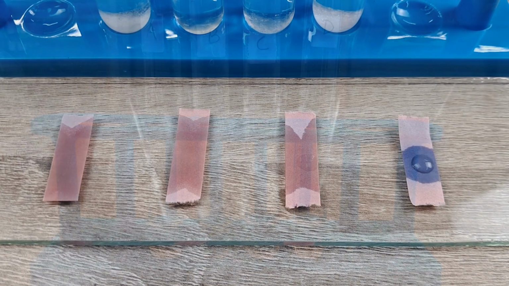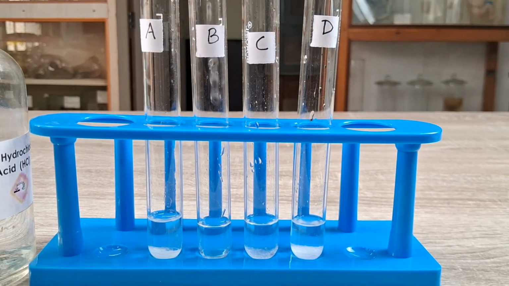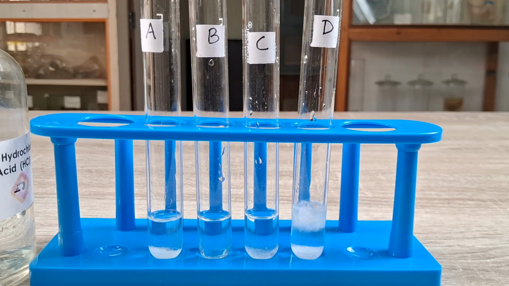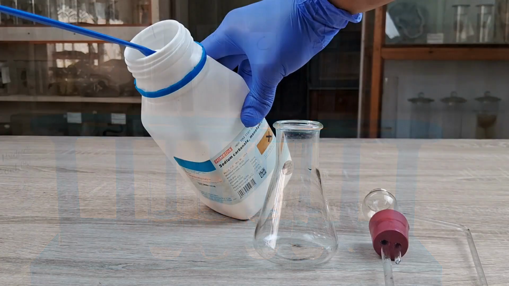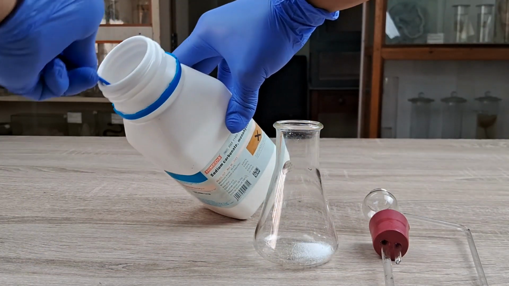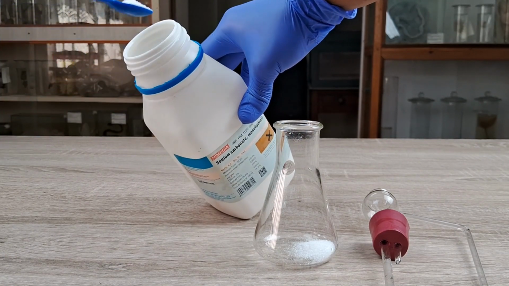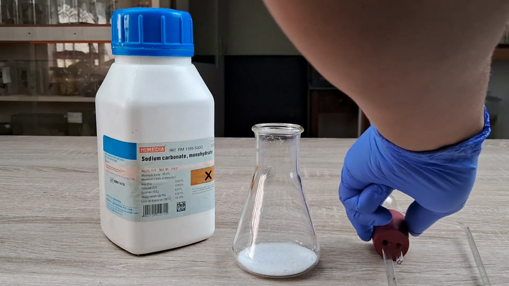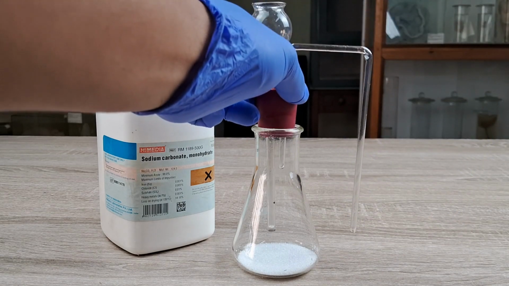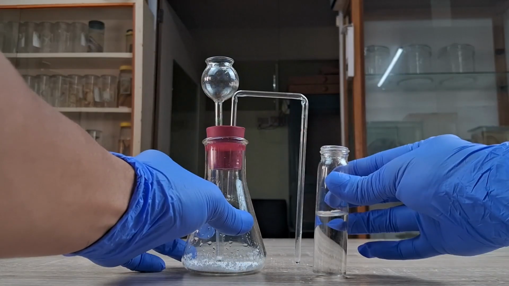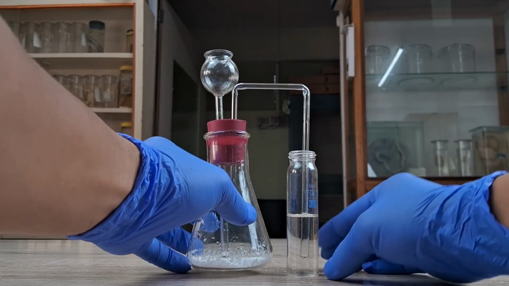Next, add a few ml of dilute hydrochloric acid to each test tube. Record which tube produced an effervescent reaction, releasing gas bubbles. Perform the lime water test with the sample that produced an effervescent reaction. To do this test, take 2 to 4 spatulas full of the sample in a 100 ml Erlenmeyer flask or a large size test tube. Cover the mouth of the flask or the tube using the rubber cork pre-inserted with a thistle funnel and a delivery tube. Immerse the free end of the delivery tube into a test tube containing lime water.